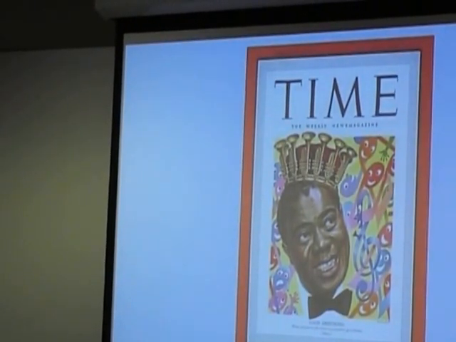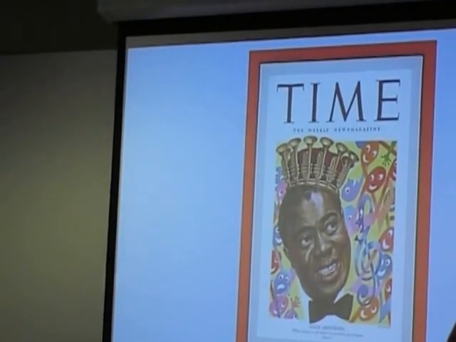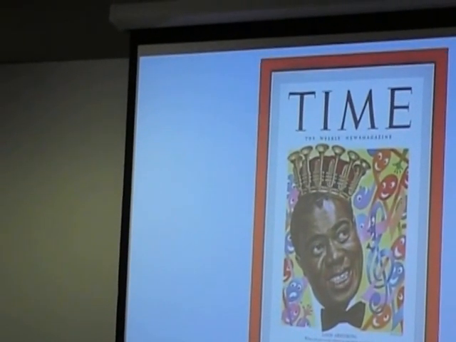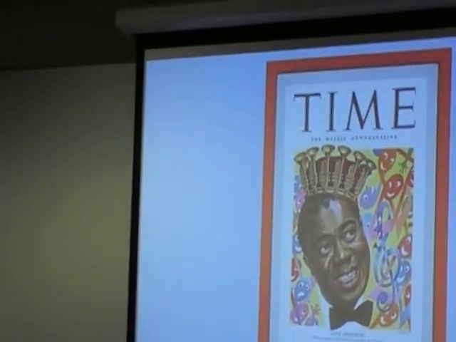His biggest hit was Hello Dolly, which was very popular with youth in the early 1960s, winning 2 Grammy Awards in 1965 for Song of the Year and Best Male Vocal Performance.